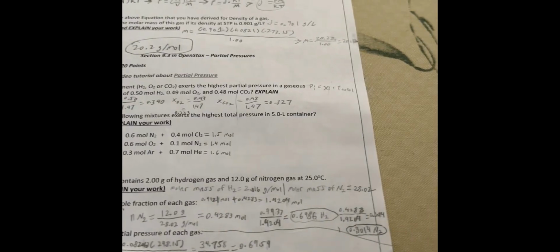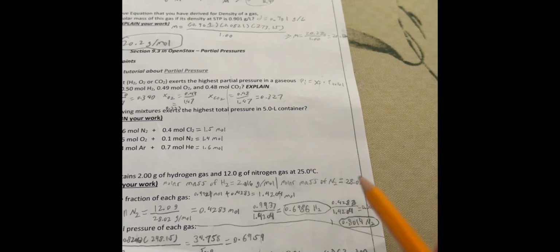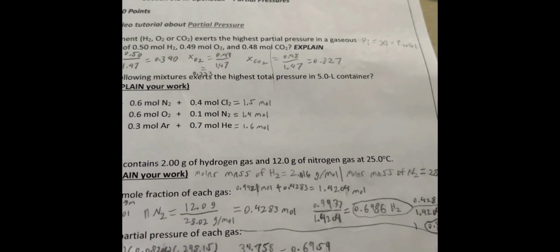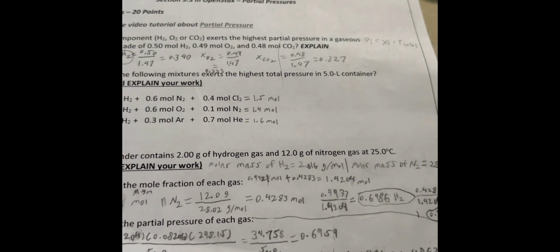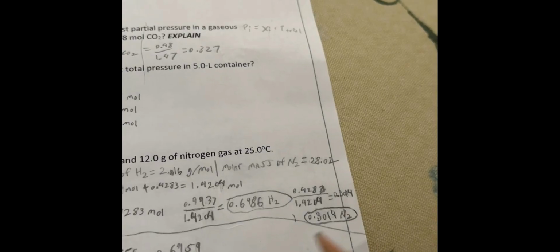And for nitrogen, the molar mass is 28.02, so we will do 12.0 grams over 28.02 grams per mole, which comes out to be 0.4283 moles. And we add those together and we get 1.4204 moles. And to get the mole fraction of each gas, we need to create an equation to find that. So we will do 0.9921 over 1.4204 for hydrogen, which comes out to be 0.6986. And the fraction for nitrogen is 0.4283 over 1.4204 equals 0.3014.